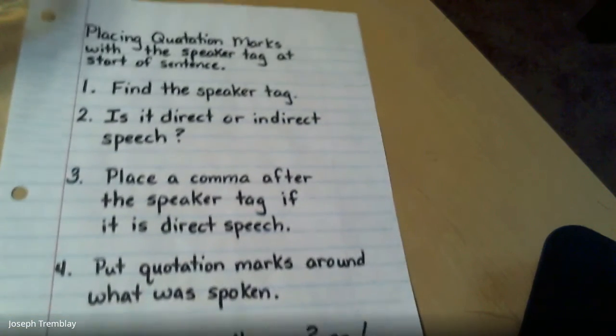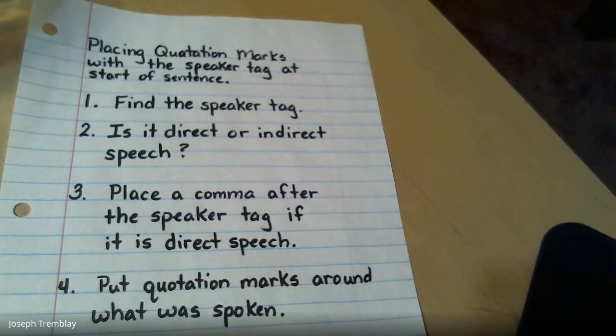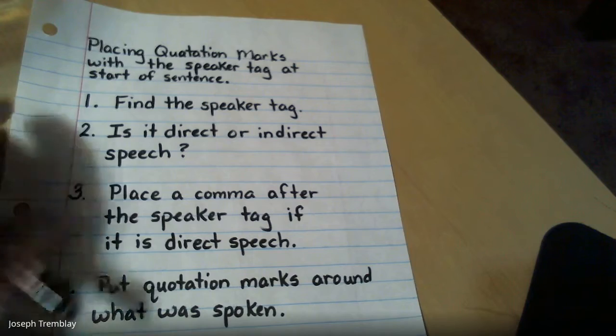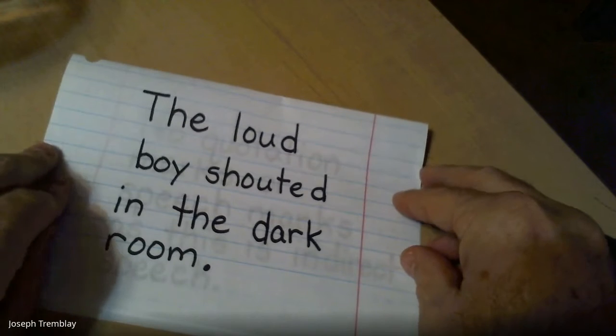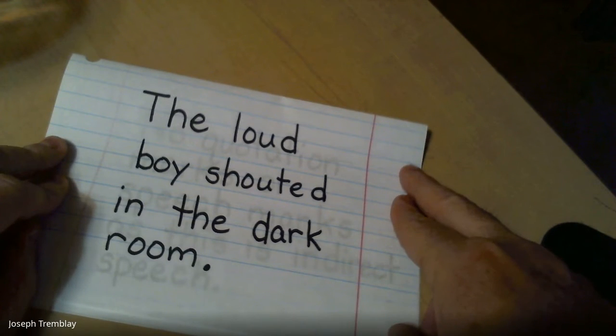And this is only for when we're talking about placing quotation marks around the speaker tags that come at the beginning of the sentence. So I don't have a lot of practice here for us today. I've got a couple. Couple means two. And then you've got something else to do. So this is just kind of a quick review. So here I have my sentence. The loud boy shouted in the dark room.